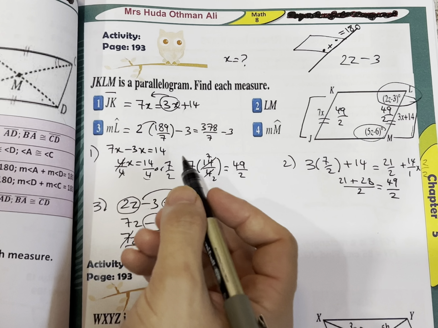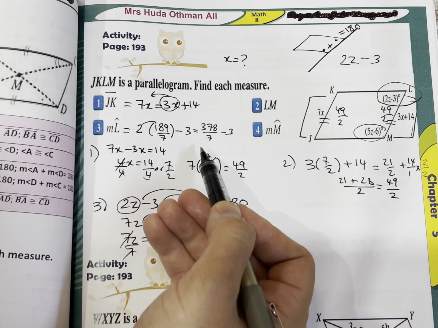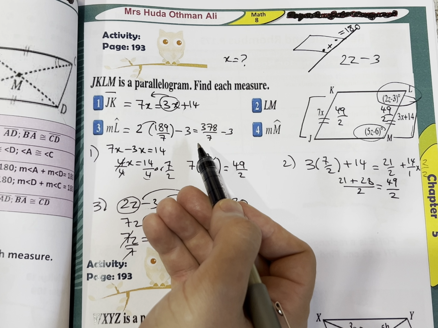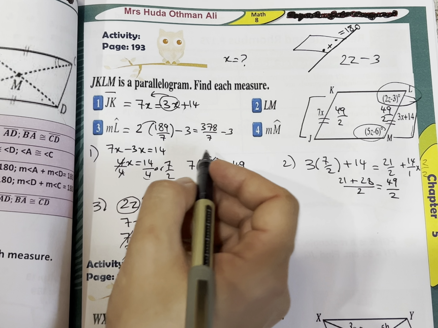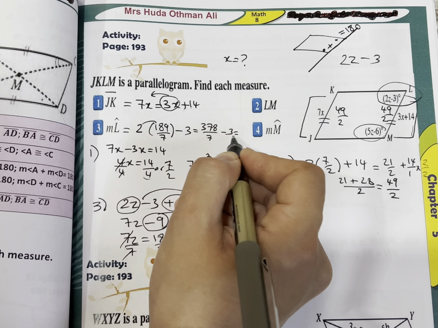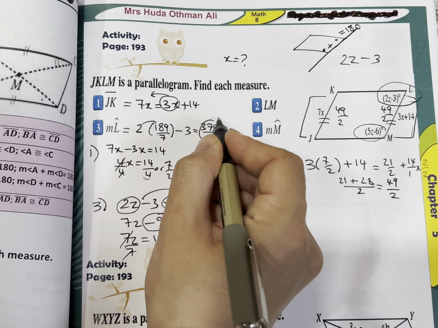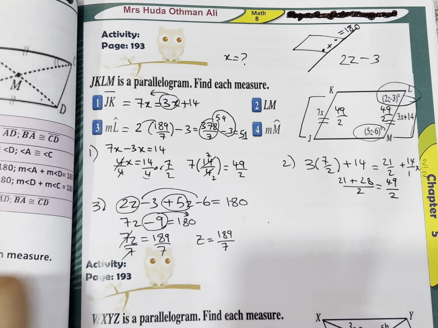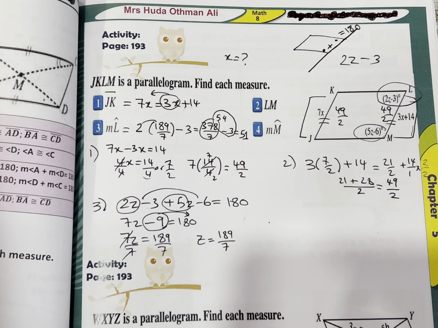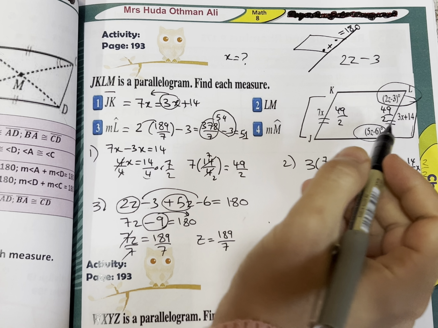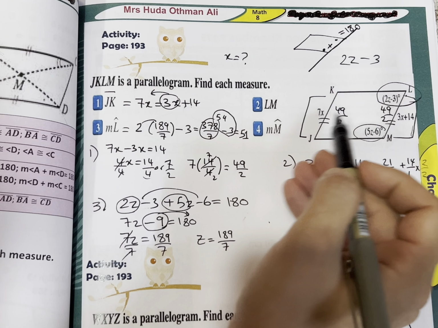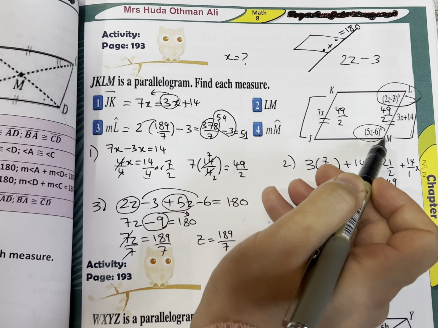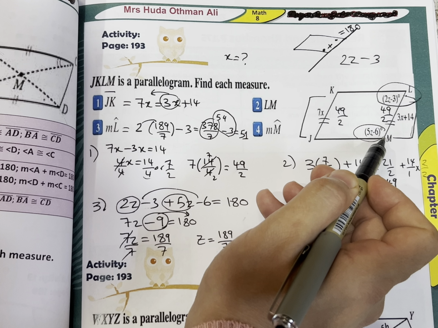And when I do long division, 378 divided by 7, we're going to get 54. Okay, so all this is 54. Minus 3, we're going to get 51. All right, so the measure of angle L is how much? It is 51. Be careful, students. So many students make this mistake. They say, if the measure of angle L is 51, that means for question number 4, the measure of angle M also is going to be 51. Be careful, this is wrong.